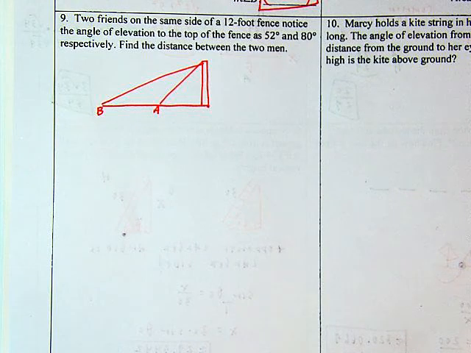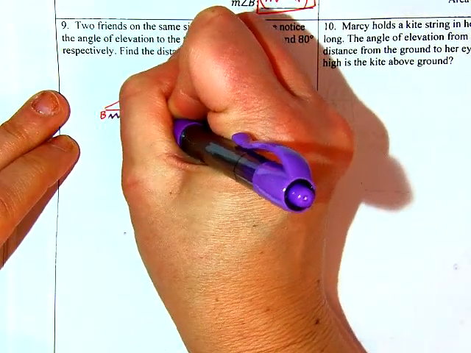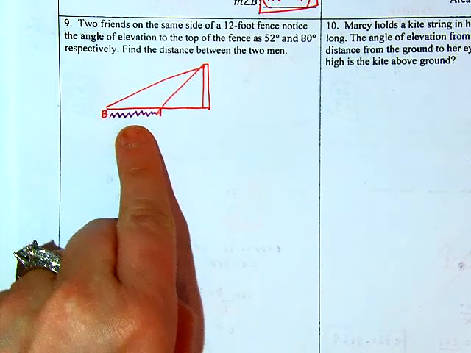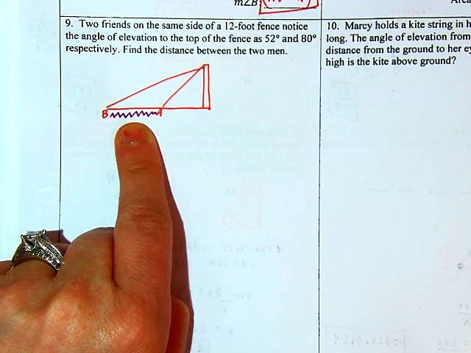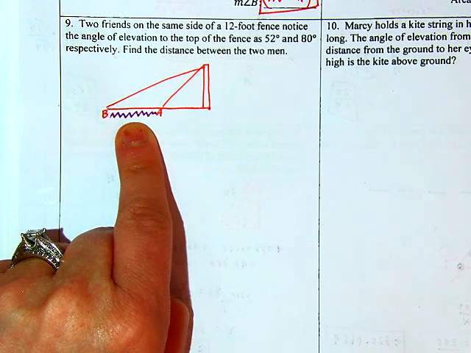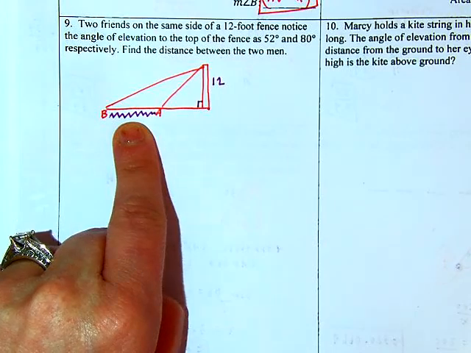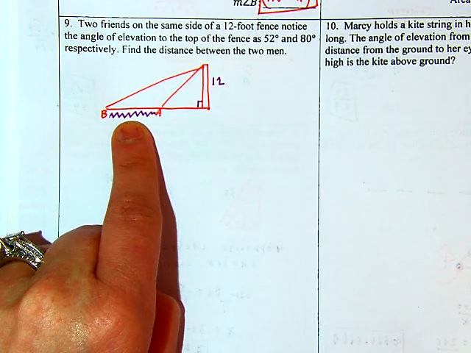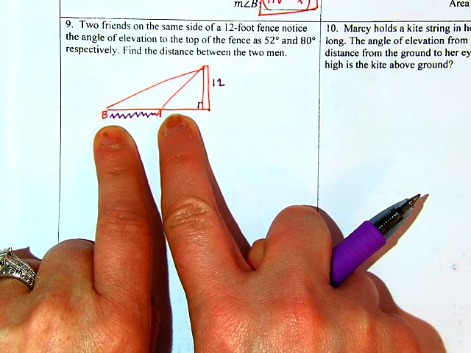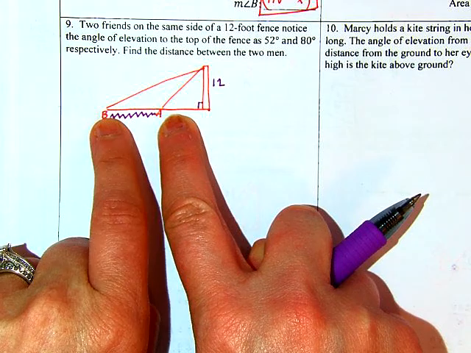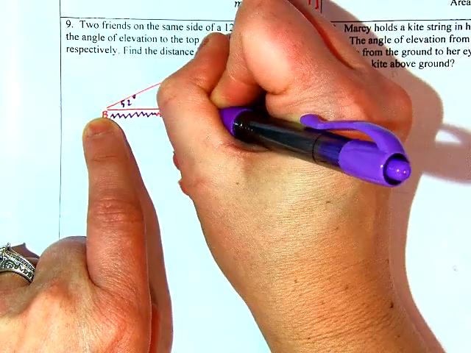What is it I ultimately want to solve for? I'm solving for the distance between the 2 friends. So I want right here the distance from friend B to A. That's what I want. So when I fill in my other information, I know that the fence is 12 feet. Here's a little right angle, trigonometry, all about the right triangles anyways. All right, we have 2 angles of elevation. So which one is which? We have one that's 52 and one that's 80 degrees. So the one that's further away, that's our smaller angle. So 52 would be here, and then 80 would be right here.